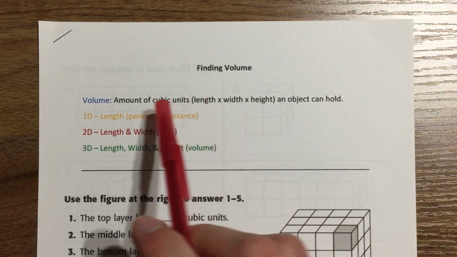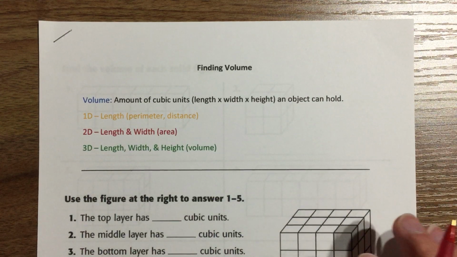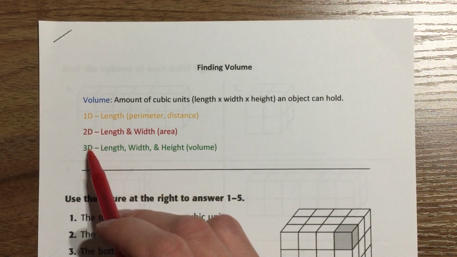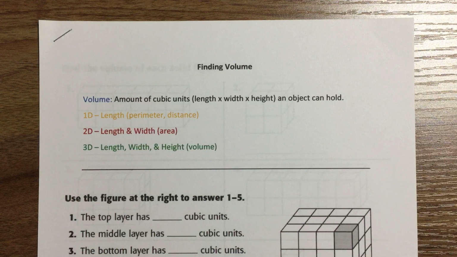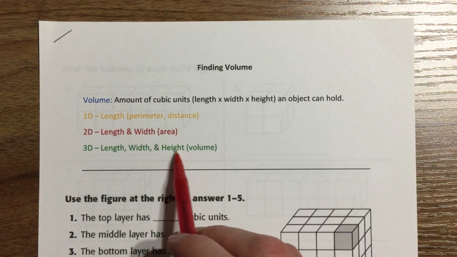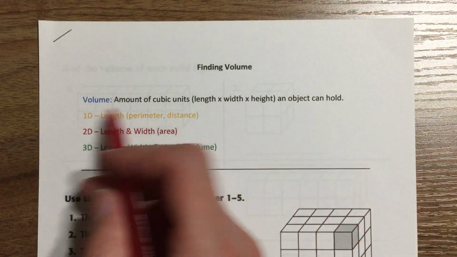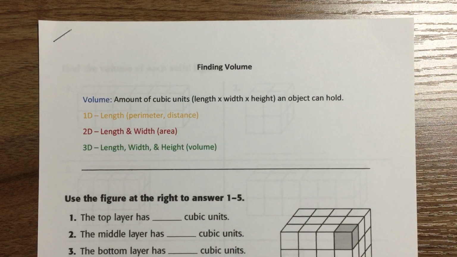Okay? So volume is the amount of cubic units. We talked about units. That's just a general thing. That means it could be feet, could be inches, could be centimeters. A unit is just something that we're measuring. And cubic units are a three-dimensional way of measuring things. Cubic means length, width, and height. Length times width times height. So volume is the amount of cubic units, those things that an object can hold.